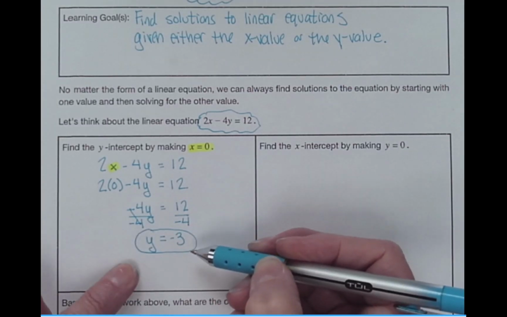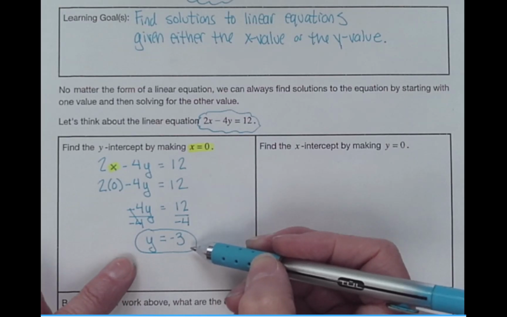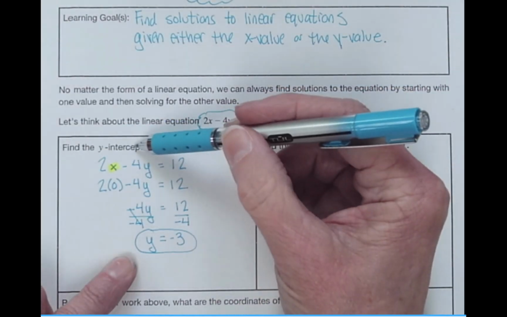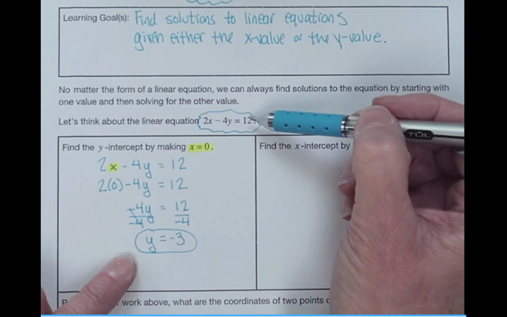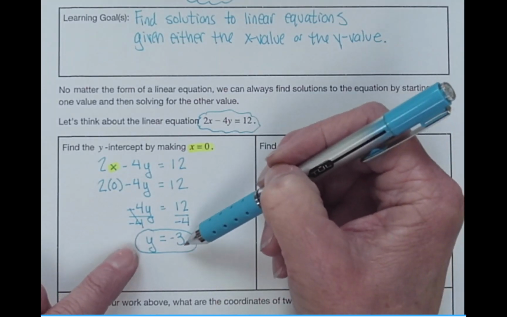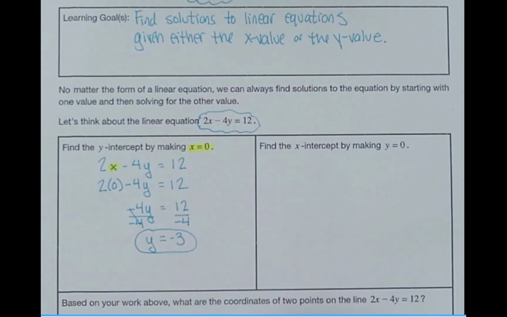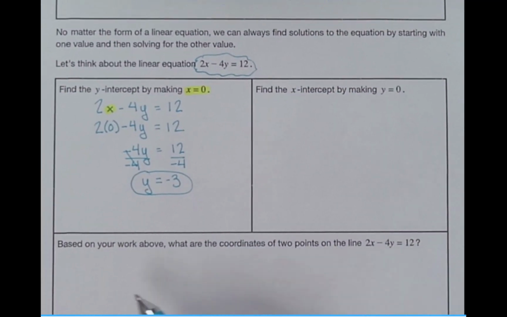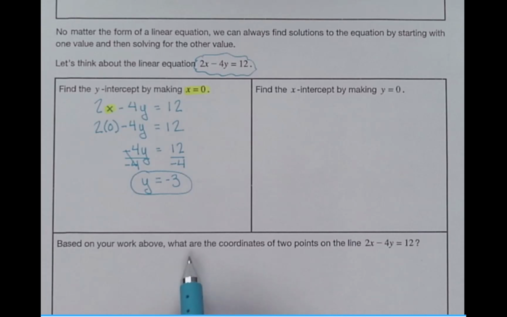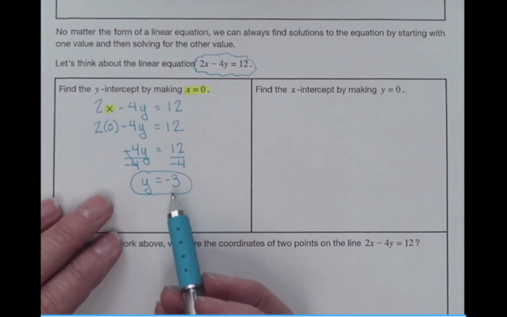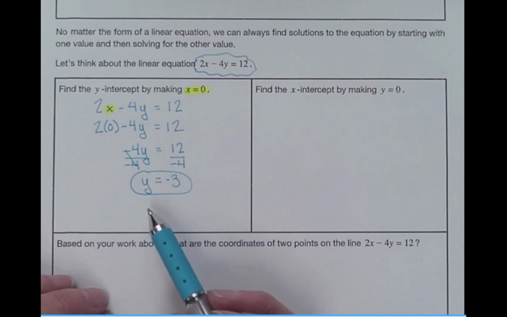Let's take a look at what I've really found here. They asked me to find the y-intercept. If I were to graph this line, it would cross the y-axis at negative 3. But I'm going to jump down to this next part where it says, based on your work, what are the coordinates of this point that I just found?